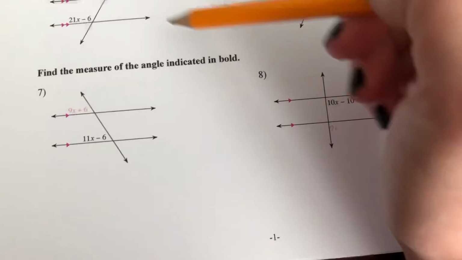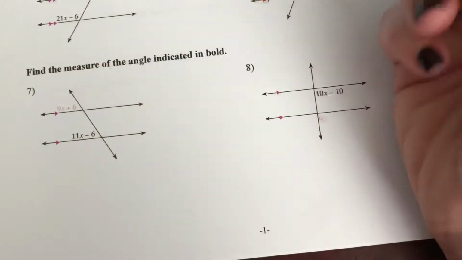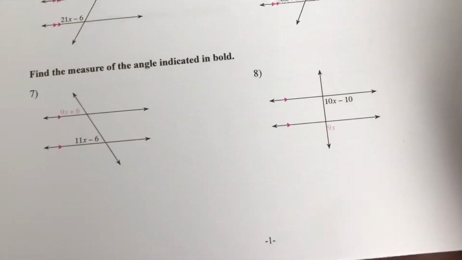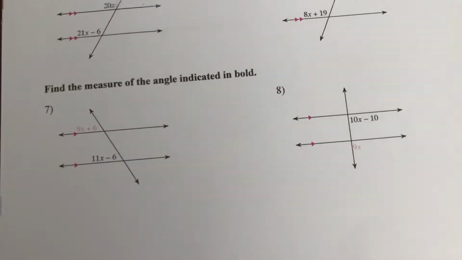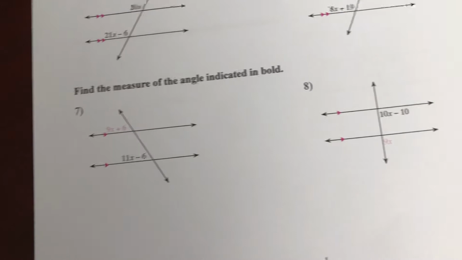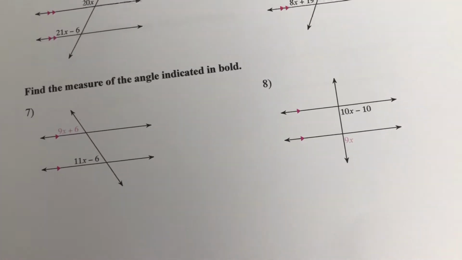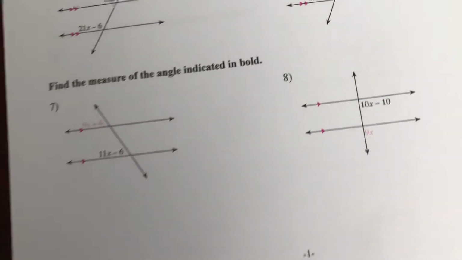These ones, once you find x, you need to plug it in to get the angle measures. And just like I told you on the last one, I don't remember which one is the bold one because my printer keeps printing in color. But on the worksheet that I posted on Google Classroom, you'll be able to see which one is bold.